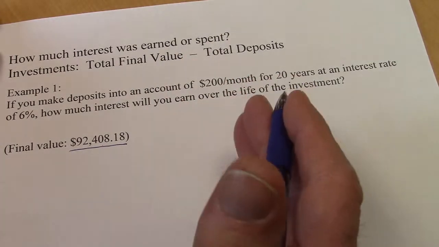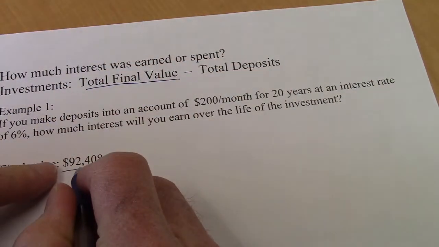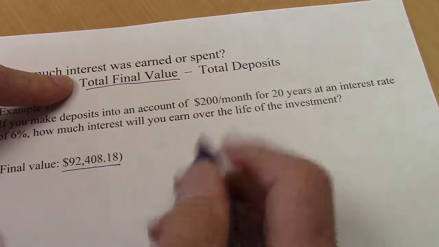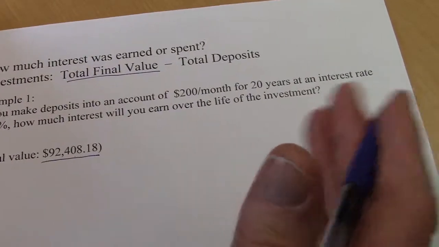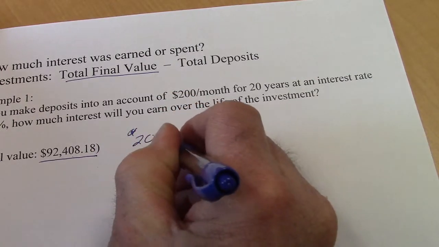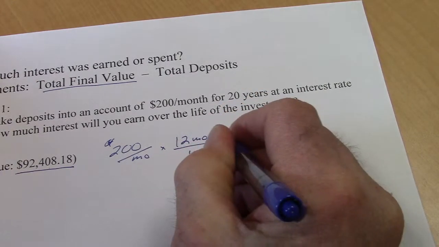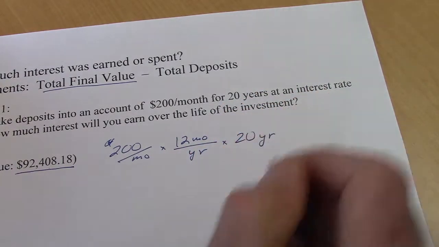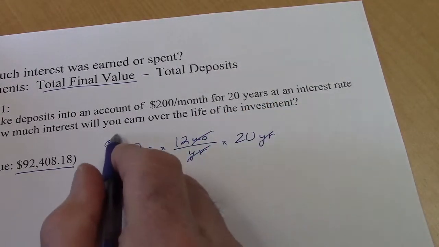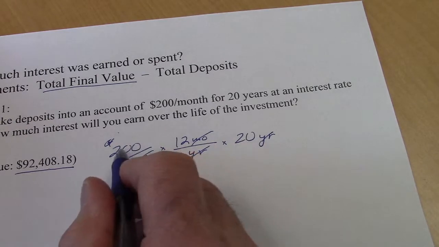Well, you never once do an interest calculation actually to find it. You take the total final value, that's the $92,408.18, that's your total final value, and you subtract how much you put in. That's a simple way to find the interest. And so you put in $200 per month, times 12 months per year, times 20 years. So our months reduce, our years reduce, and we'll be left with just dollars. So the number of dollars that you deposited would be 200 times 12 times 20.